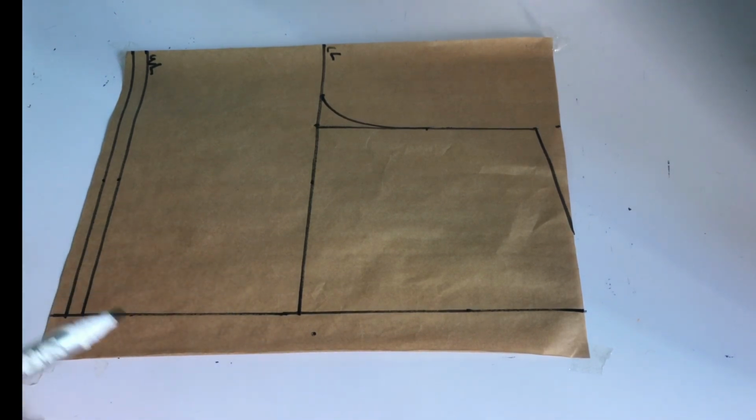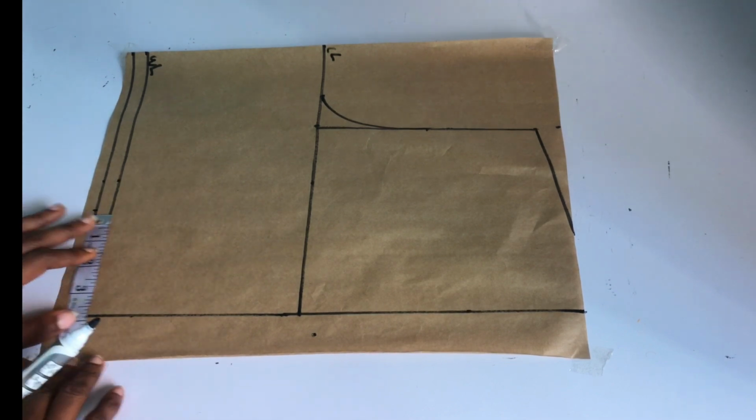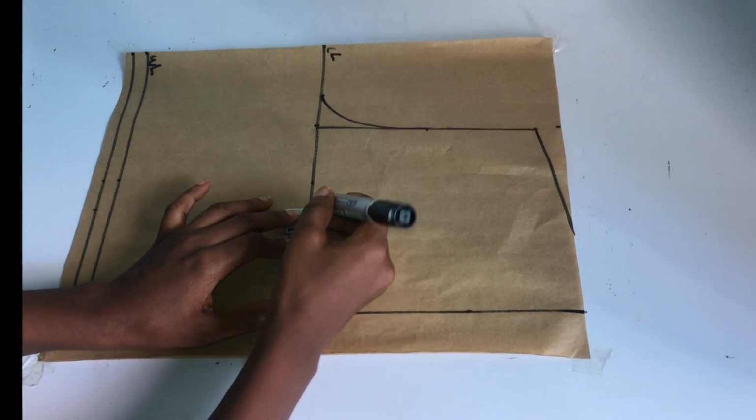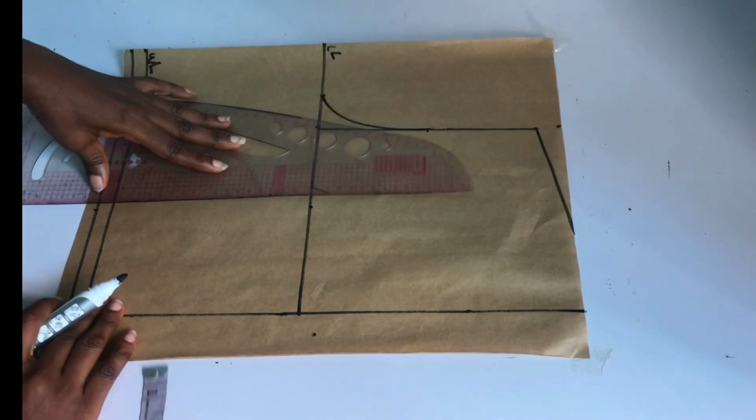So guys, next thing I'll do is to take my dart. So I'll take half of my nipple to nipple measurement, which is 4 inches. I'll take that on the waistline, and I'll take that on the chest line. I'll connect the 2 dots into a straight line.